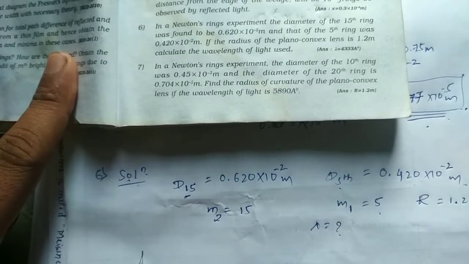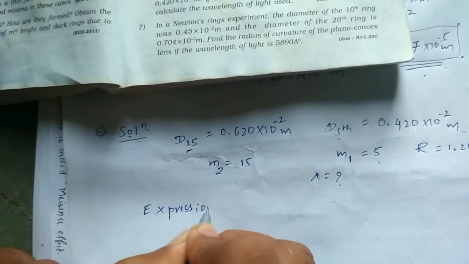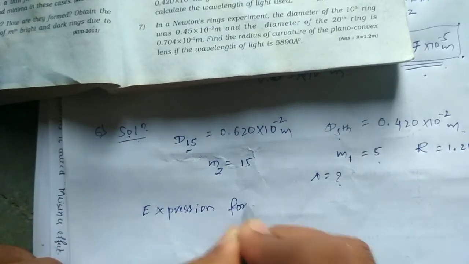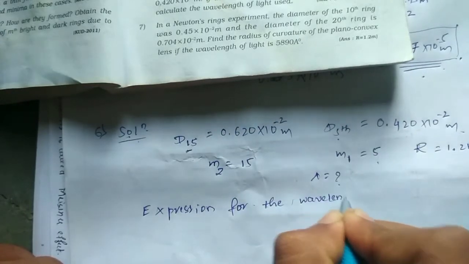Here you have to take the expression for the wavelength.